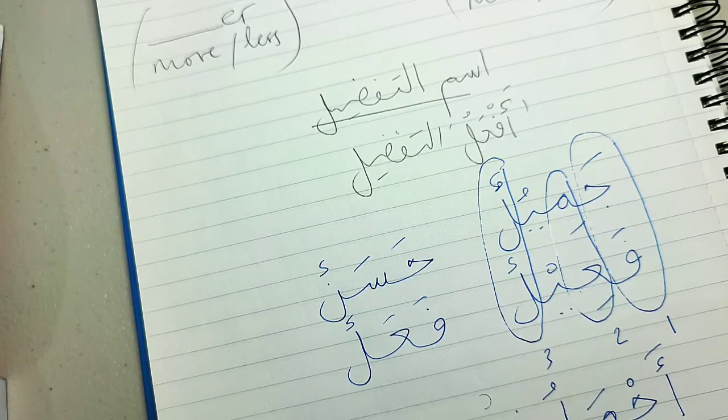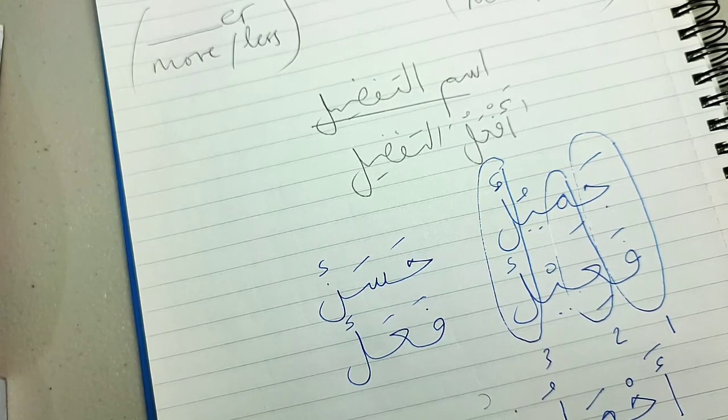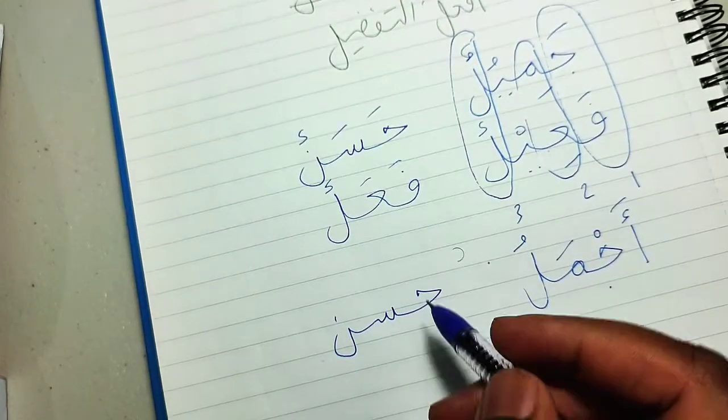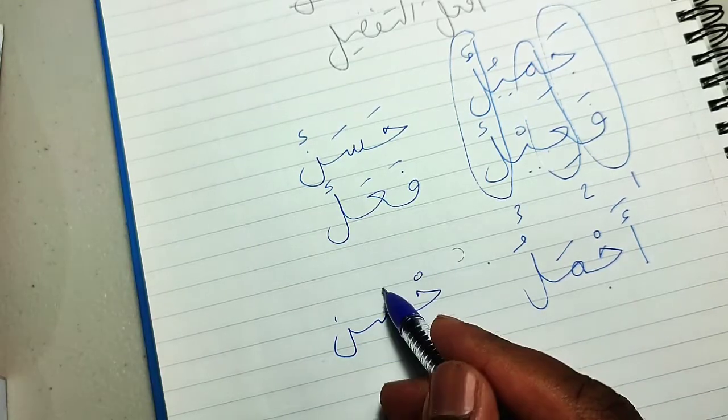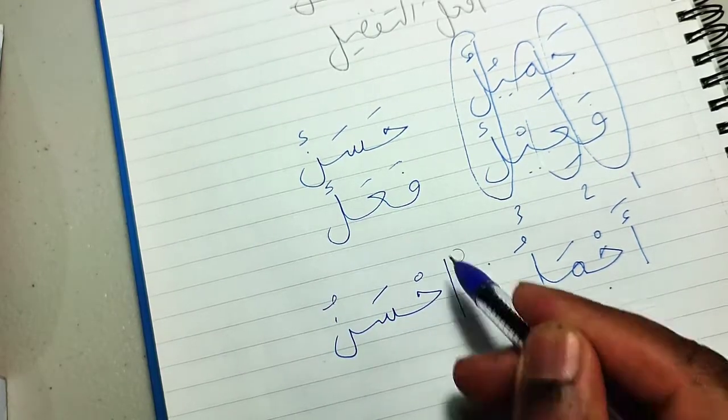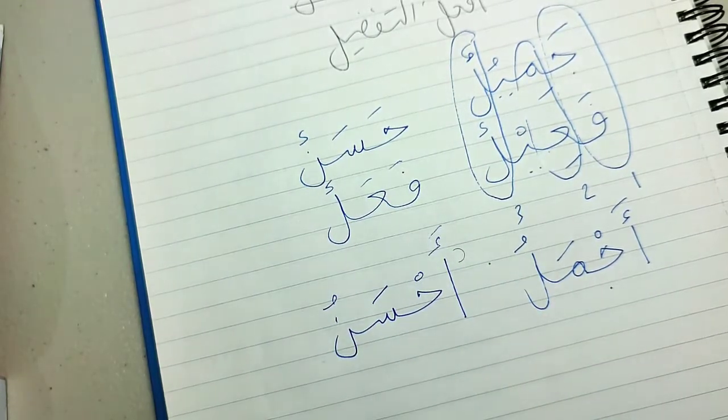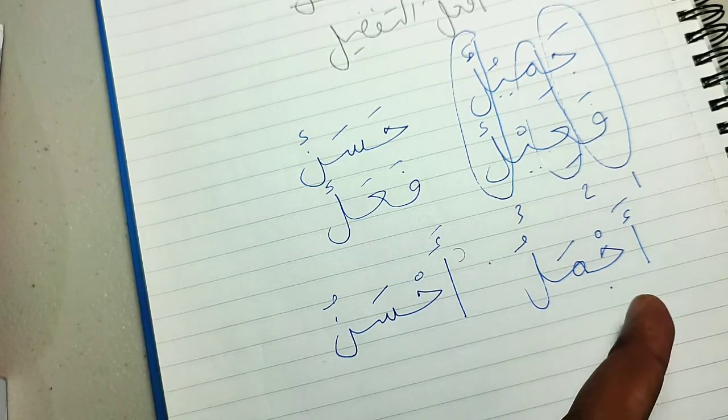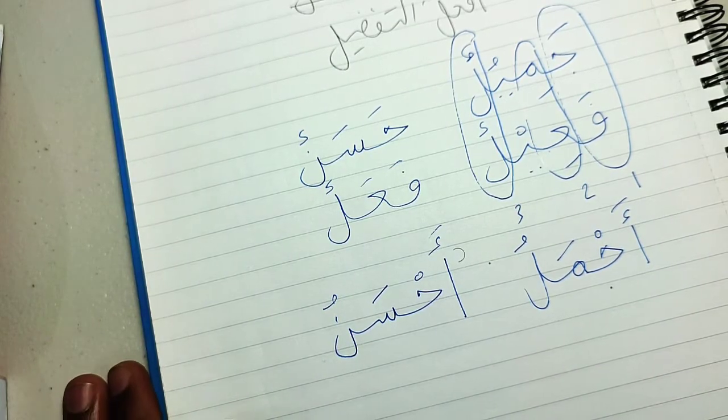So it would be ha, sin, noon, with a sukoon. And then we bring the hamza at the start. It will become ahsan. Ahsan is better than. This is more beautiful than. So this is how we construct it.